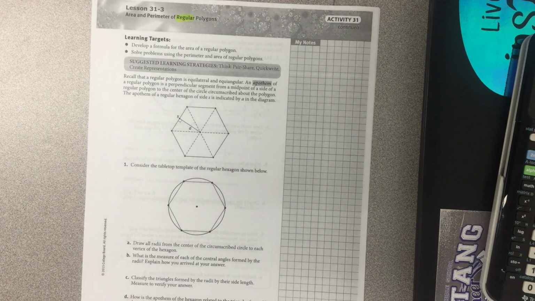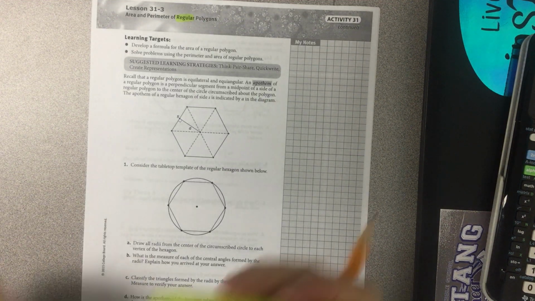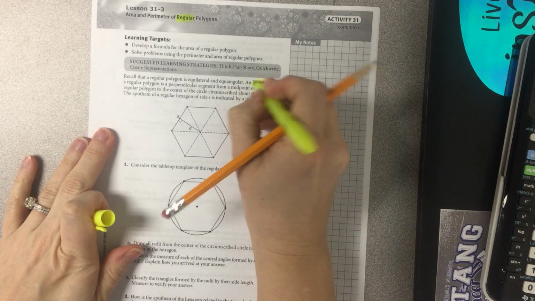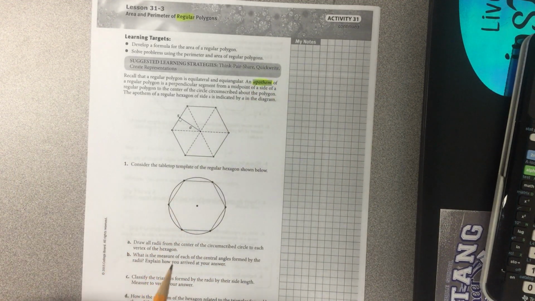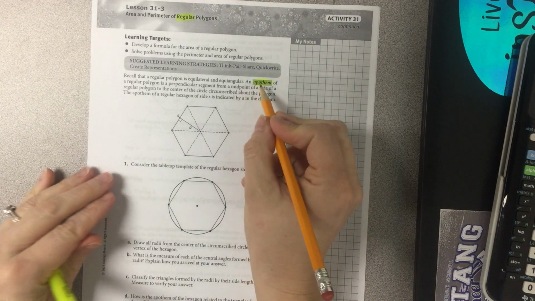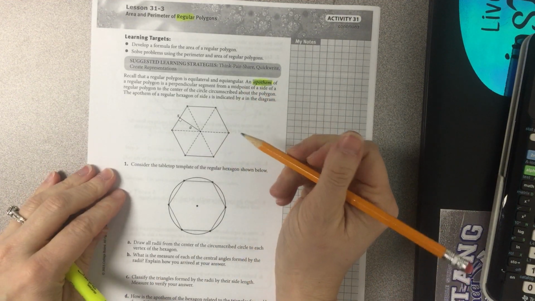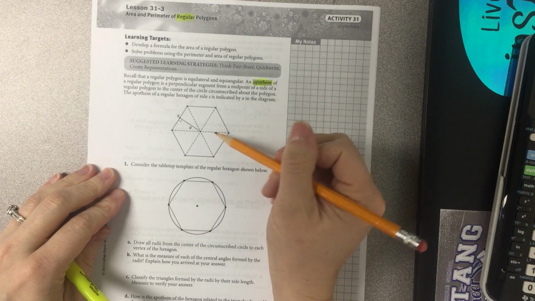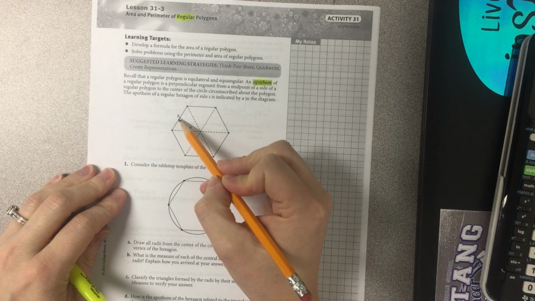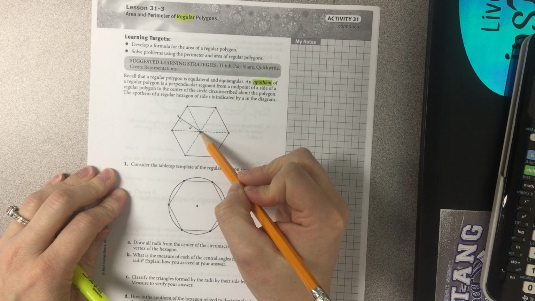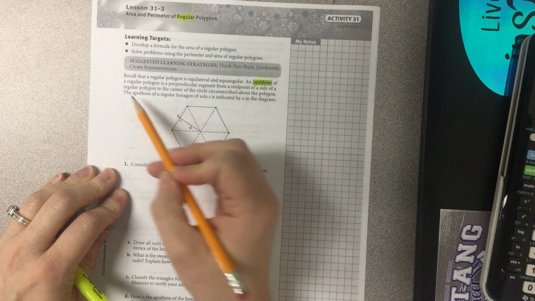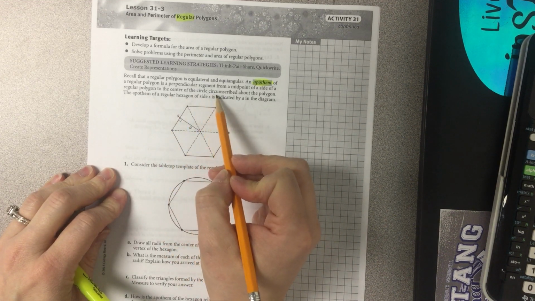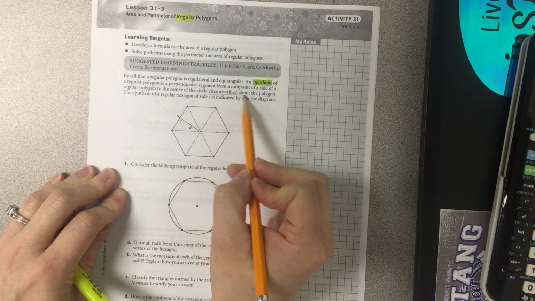So we're going to start with a new vocabulary word called the apothem. Okay. And irregular polygons, and equilateral and equiangular. Well, an apothem of a regular polygon is a perpendicular segment from a midpoint of the side of the polygon to the center. Okay, and it says to the center of the circle circumscribed about the polygon.